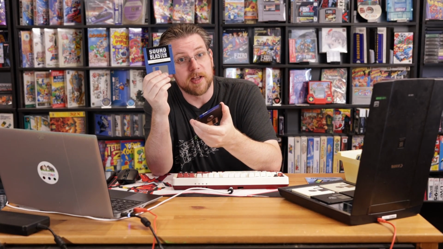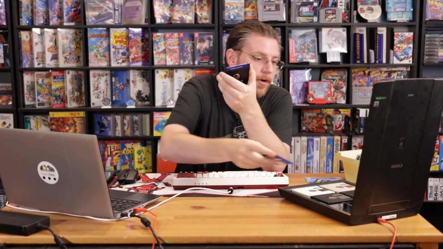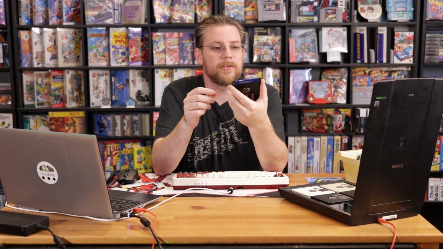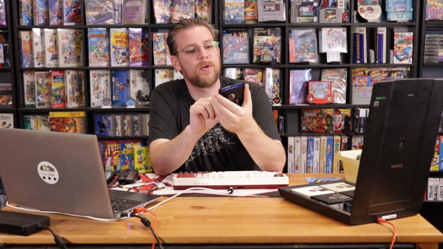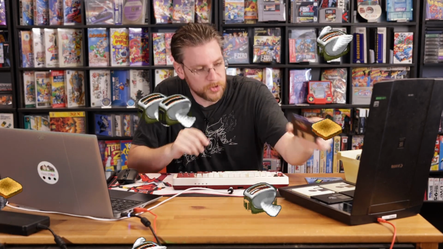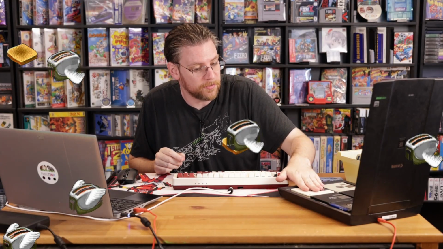The original Sound Blaster before the Sound Blaster Pro, one of the driver disks for that, and I think everybody's favorite software of all time, After Dark. And if you don't know After Dark, let's just say flying toasters. That is literally the flying toasters.